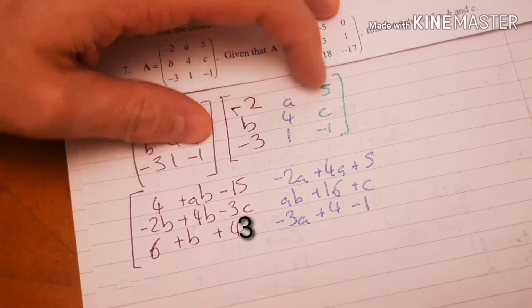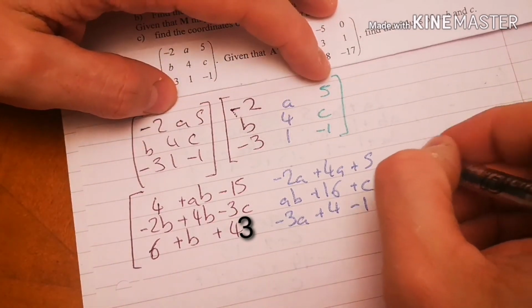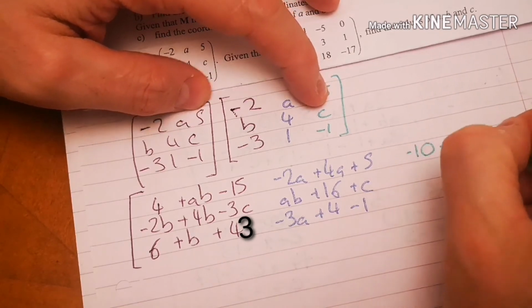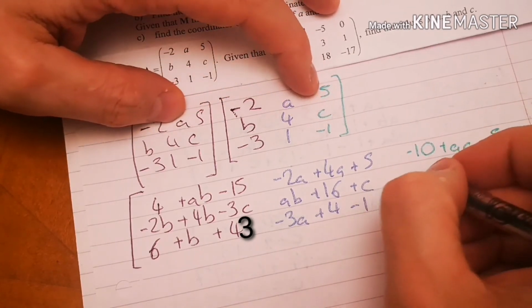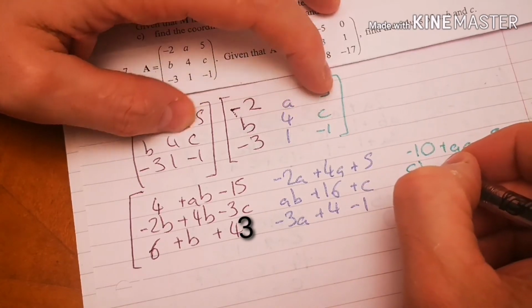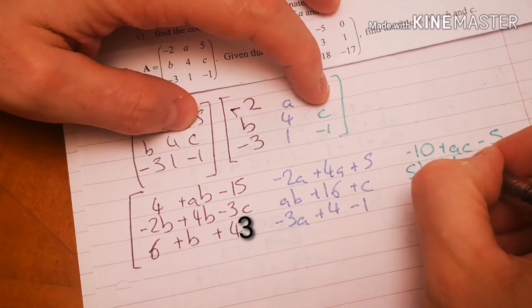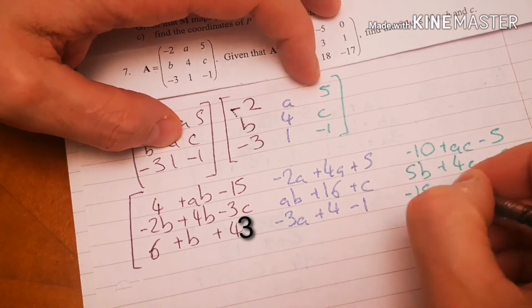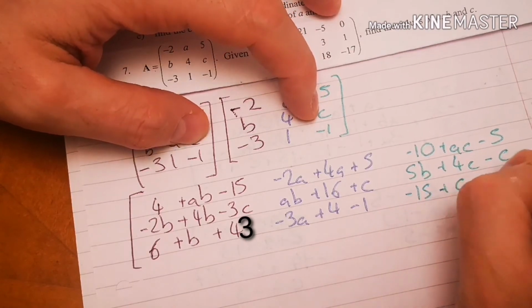Okay, and my last colour, which was green, I think. I've got 5 times minus 2, which is minus 10, plus AC, minus 5. My second row is 5B, plus 4C, minus C. And my last one is minus 15, plus C, plus 1.